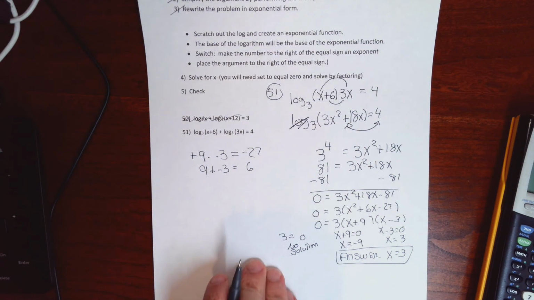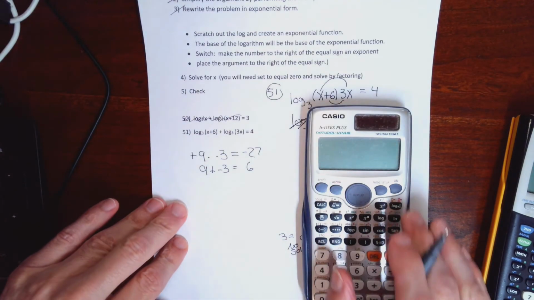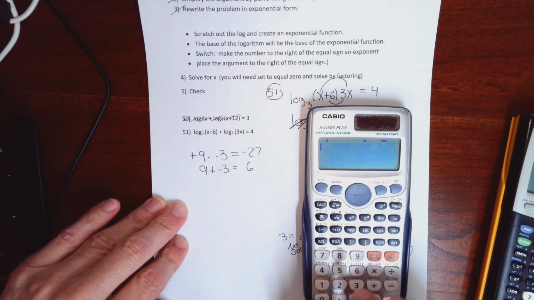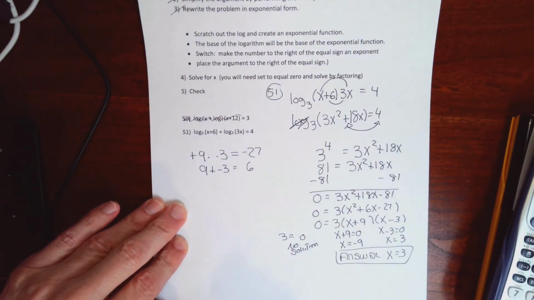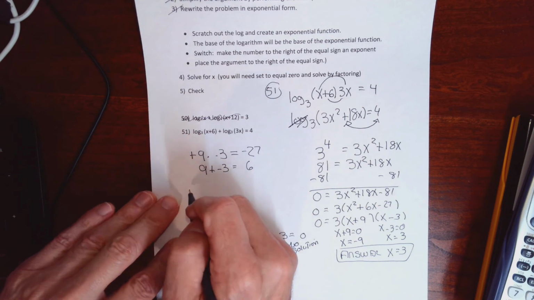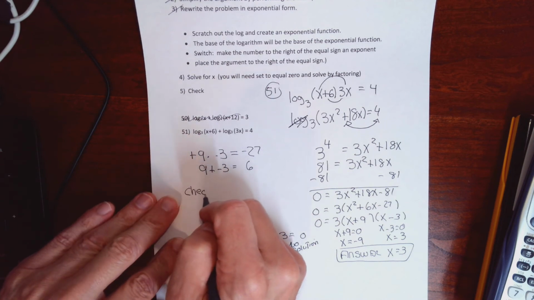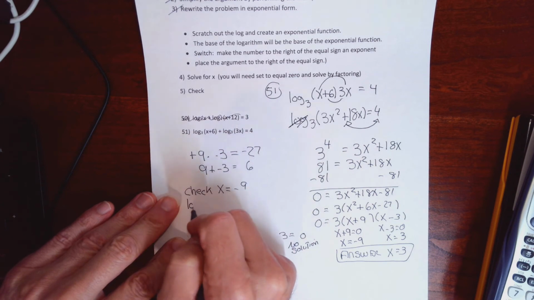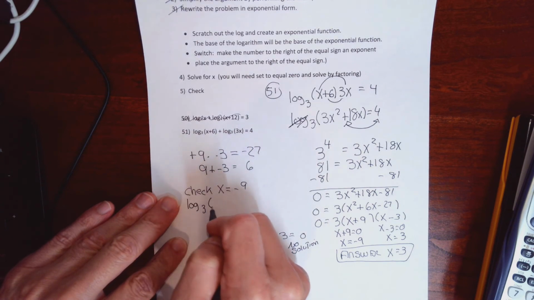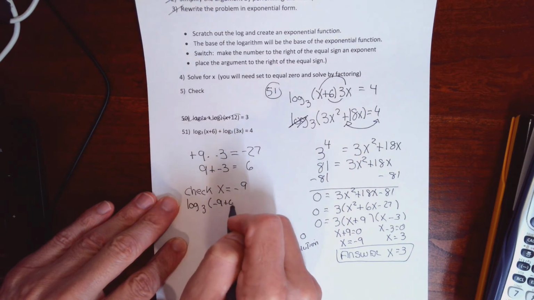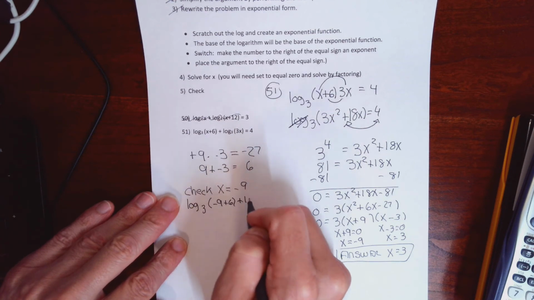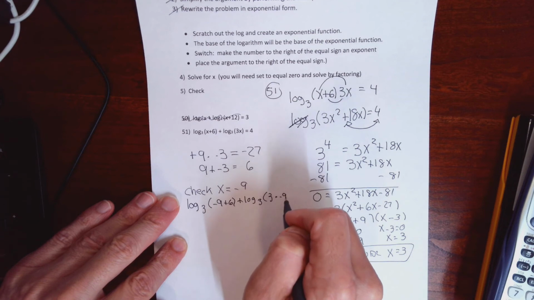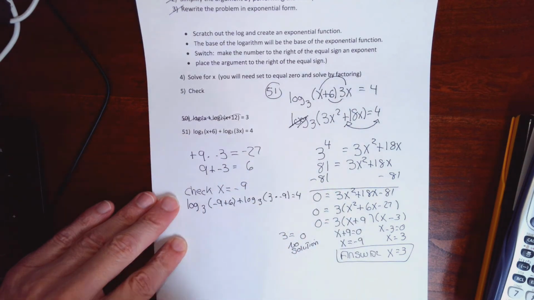But I'll go ahead and check, and I'll check on my easy calculator. This calculator is so good. I'll put it in mode 1 so it gives me an error, not an i. So if I wanted to check x equal to negative 9, I do the log base 3 of negative 9 plus 6, plus the log base 3 of 3 times negative 9, and that's supposed to equal 4.